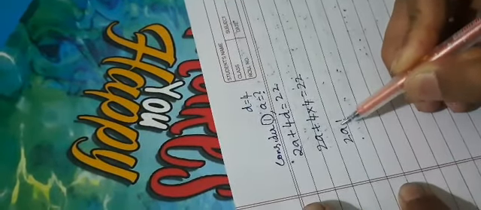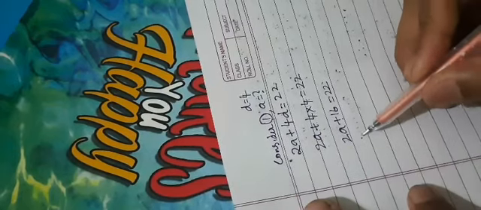Now 2a plus 16 is equal to 22. Let us transfer 16 to the other side, that becomes 22 minus 16. 22 minus 16 happens to be 6.